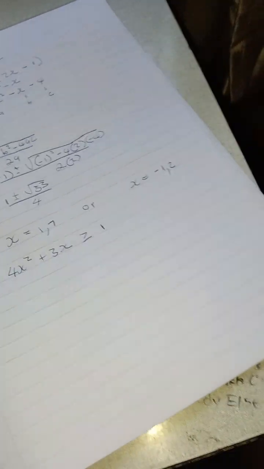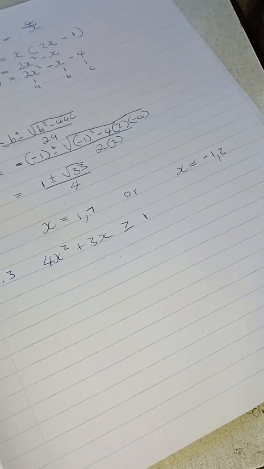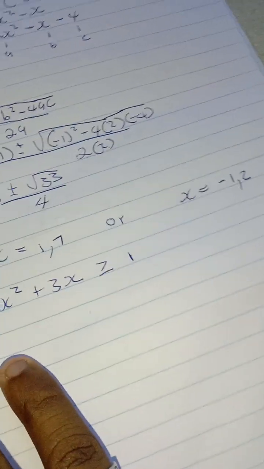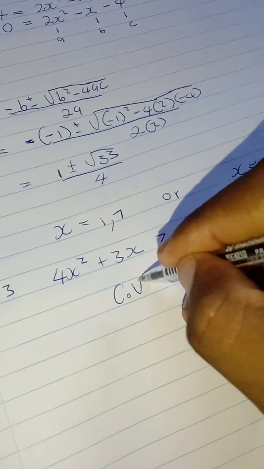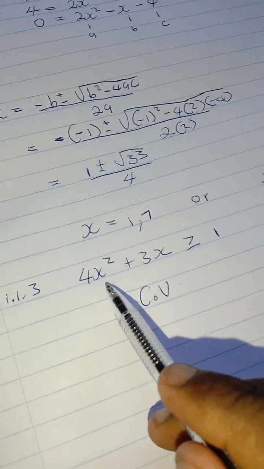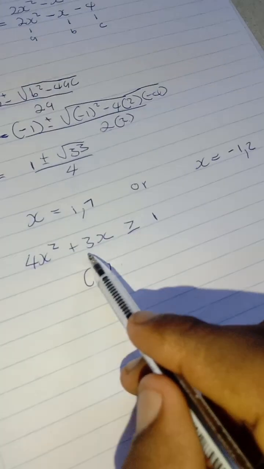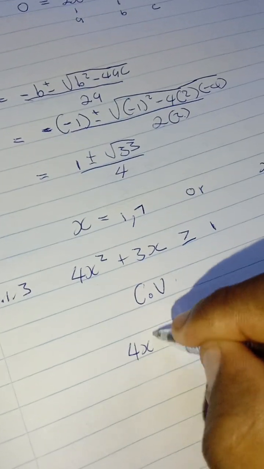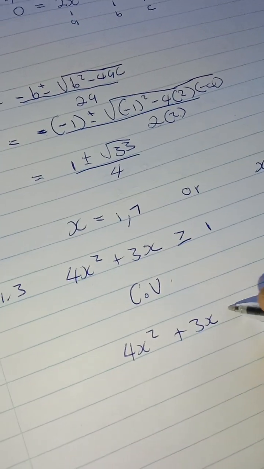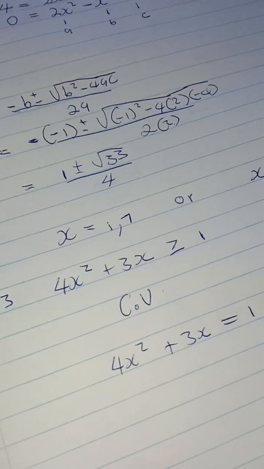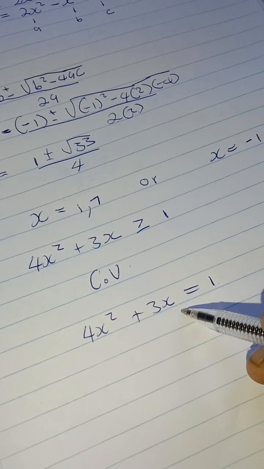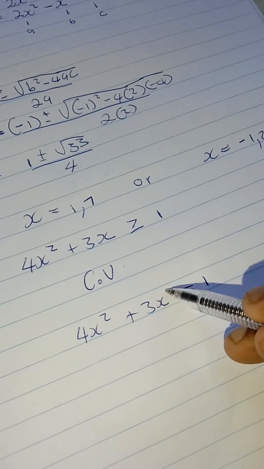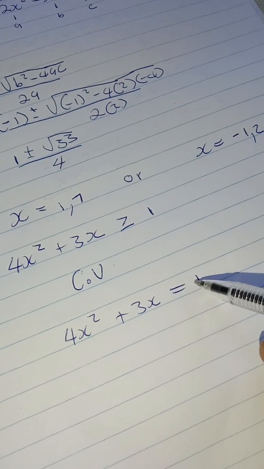So here what you're going to do is say CV, critical value, and then you write this the way you understand it. 4x squared plus 3x is equal to 1, and then you transpose this one to this side and equate this to 0.